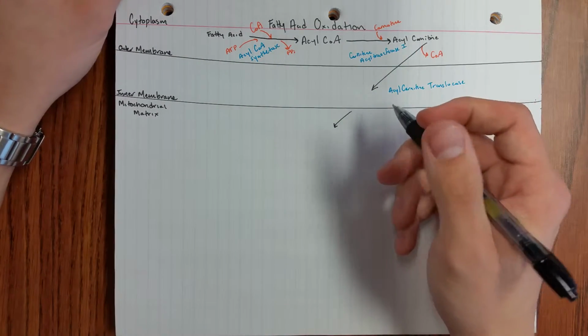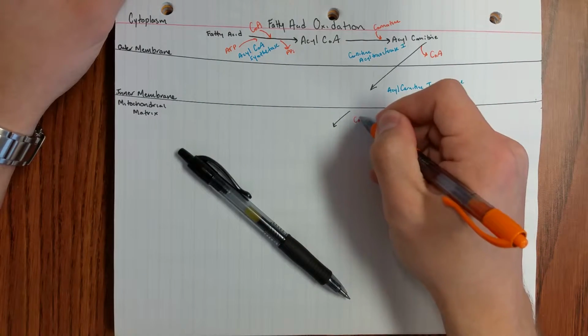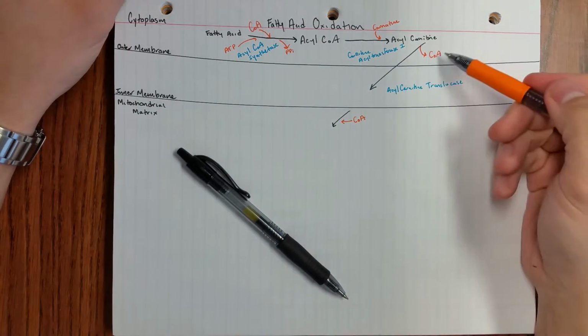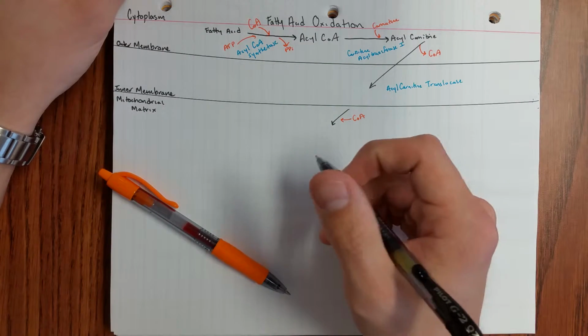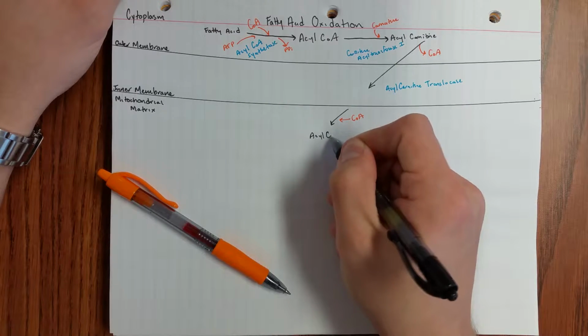As soon as it gets through, the coenzyme A that we lost up here reattaches. That enables this to still be acyl carnitine.